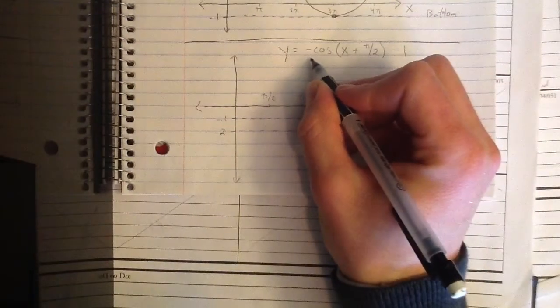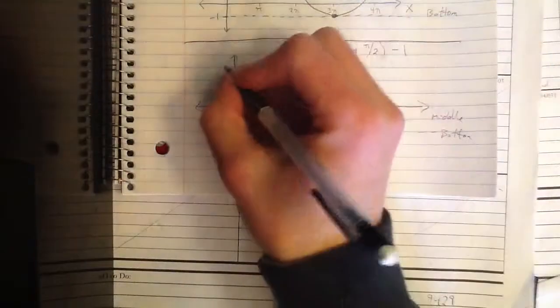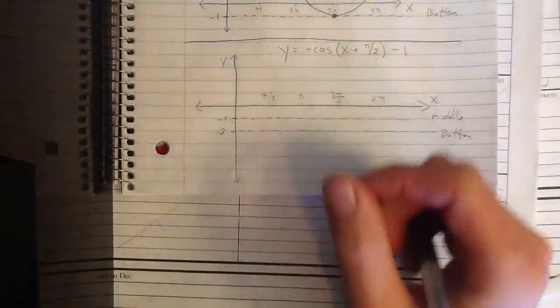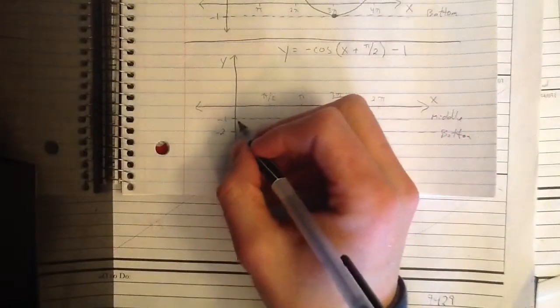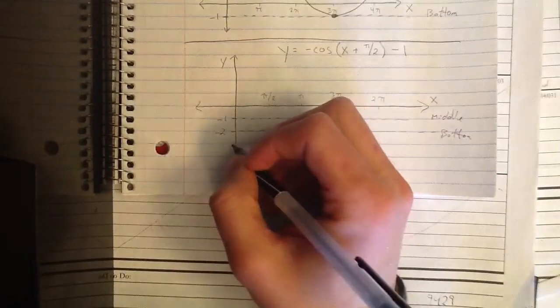So, here's my middle, and I've also got this negative sign to worry about, and I've got this plus pi over 2. The negative sign means that the graph is flipped. It is rotated around the x-axis. So it's flipped around the x-axis. It's the exact opposite. So if it normally started at the top of the graph, now it's going to start at the bottom of the graph.